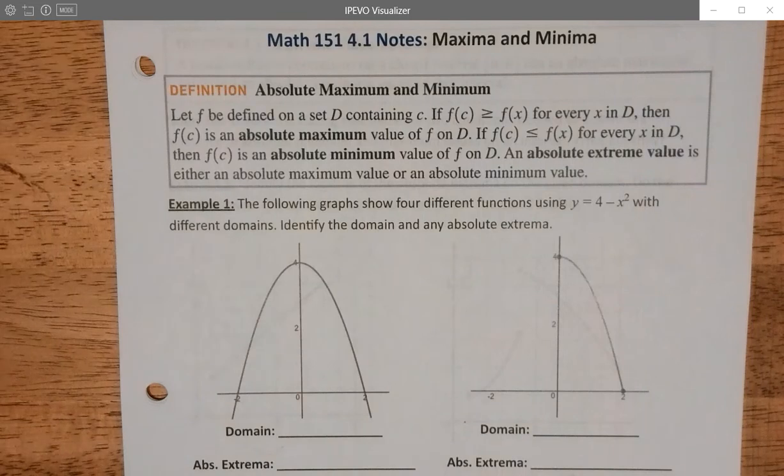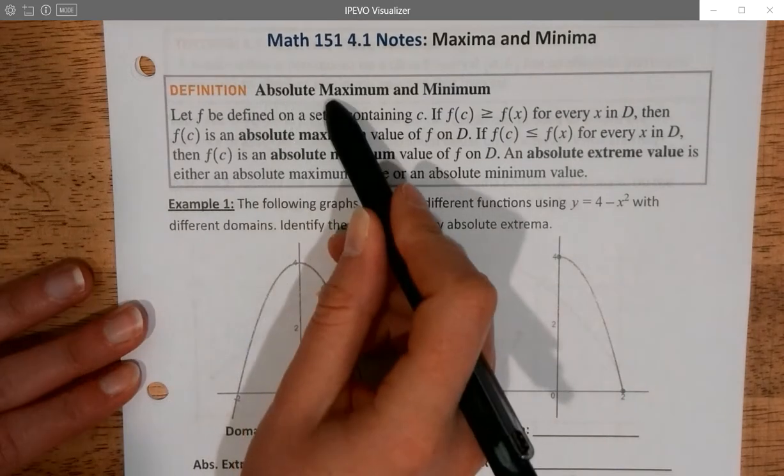Looking at Math 151, Section 4.1 notes on maxima and minima. First, we have the definition of absolute maxima and absolute minima.